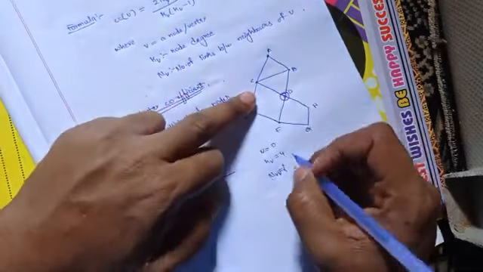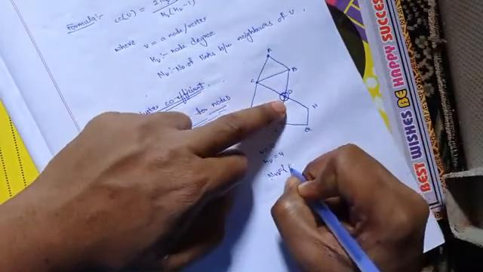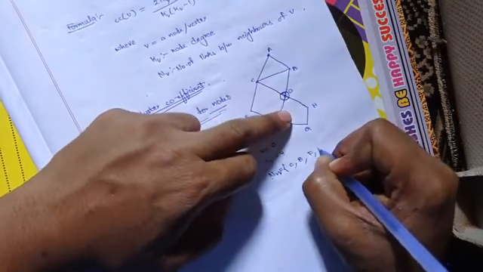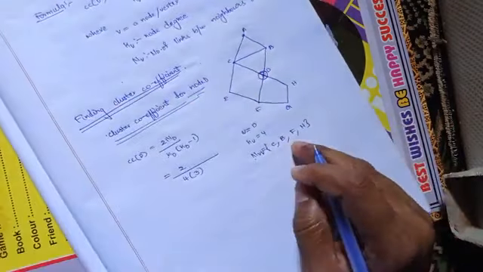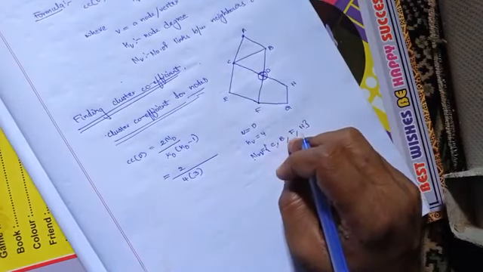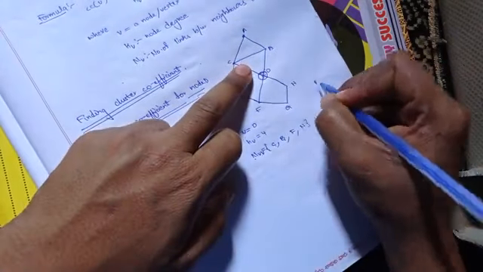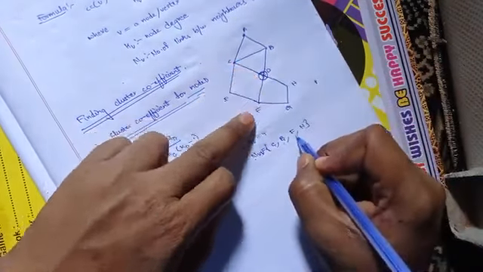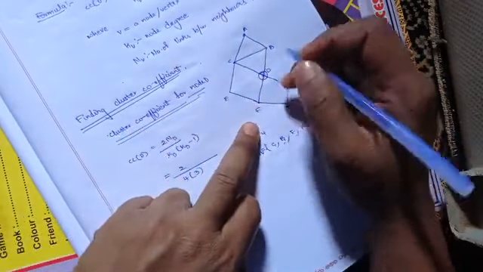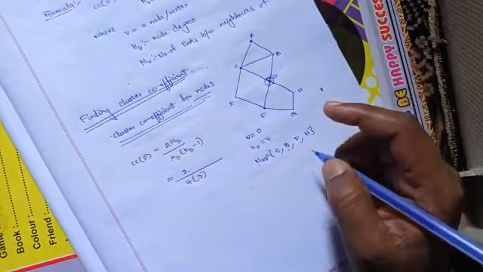Just find the set of nodes which are linked to D. D is linked to C, D is linked to B, D is linked to F, and D is linked to H. Now find whether these nodes have a link between them or not. So does CB have a link? Yes, CB has a link, so make it 1. Now BF: it doesn't have a direct link, so we will not take that. You should not find any intermediate nodes between them.